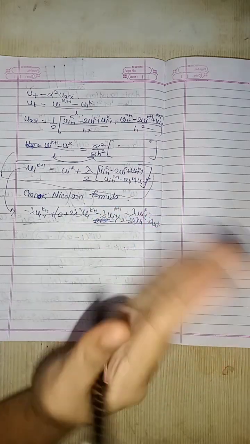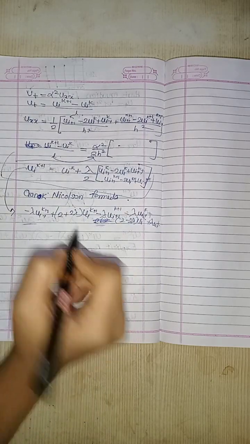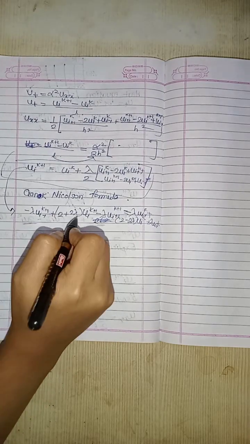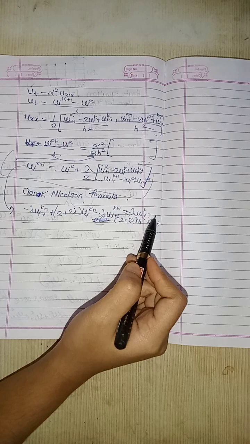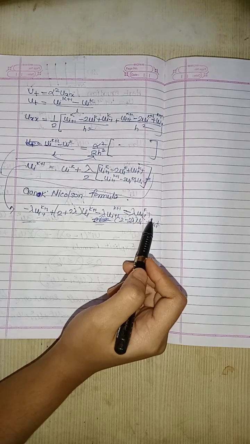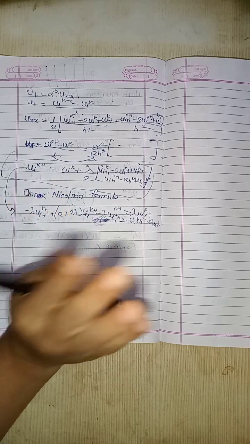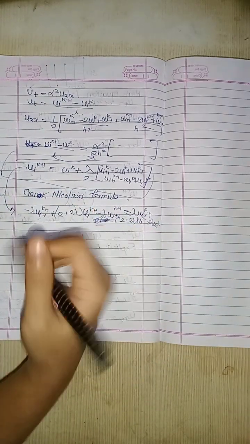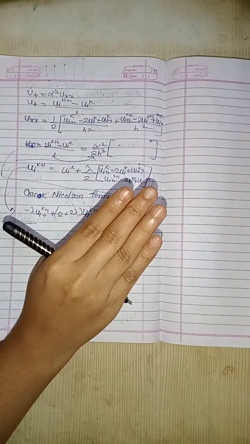If you observe, on the left hand side we have three unknowns, and we know the values of each of the terms on the right. So this is the Crank-Nicolson formula, and it is an implicit formula, and it is convergent for all finite values of lambda. You can take any value of lambda, it will be a convergent formula.